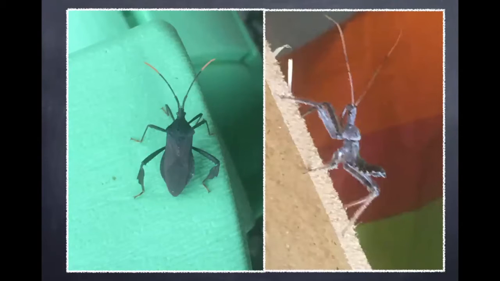Here's a closer look. The bug that we were looking at moving up and down the tree is a species called a leaf-footed bug. Do you notice how his legs are shaped a little like a leaf? This leaf-footed bug is more a pest of fruit and vegetables, but not to people.